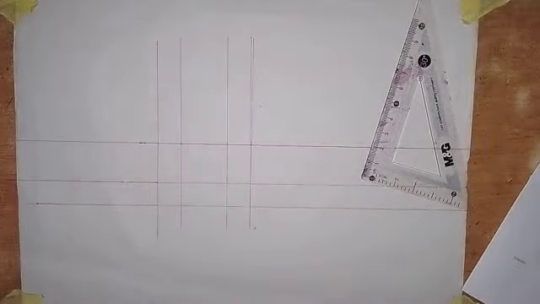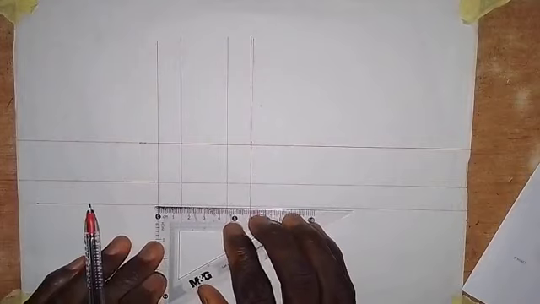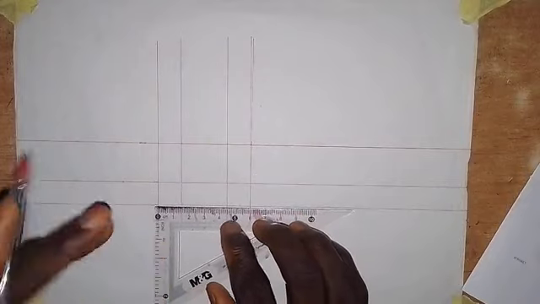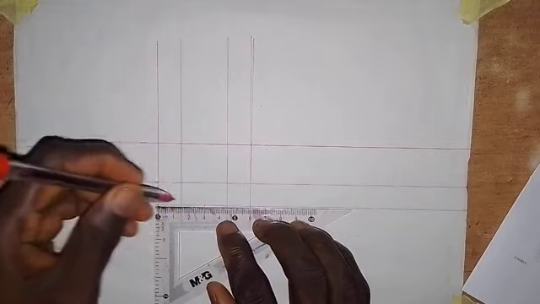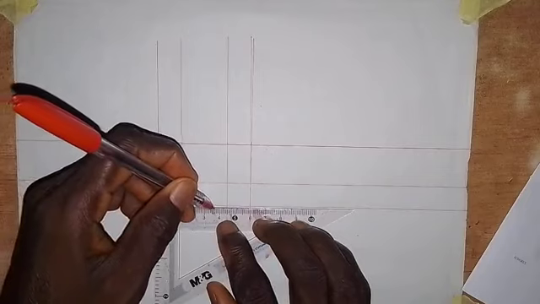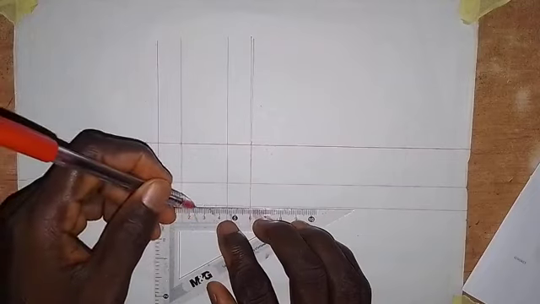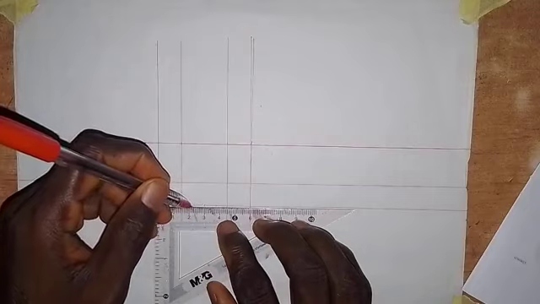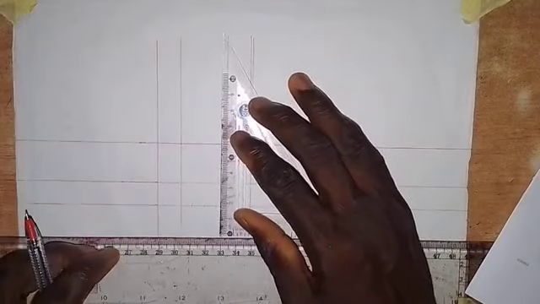So we look for the midpoint. 60 by 2 is 30, so this is the midpoint. Then we take a measurement of 7.5 millimeters to the right side. This is 7.5, and 7.5 millimeters to the left side here. Okay, so we are going to draw a vertical line here.